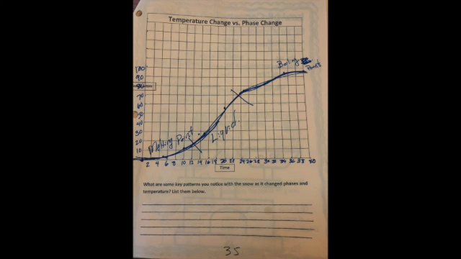As you can see, when you look at that chart there, when we were at 5 minutes, we were at like 3 degrees. When we were at 10 minutes, we were at 12 degrees. When we were at 15 minutes, we were at about 27 degrees. When we were at 20 minutes, we were at about 52 degrees. When we were at 30 minutes, we were at 80 degrees. When we were at 35 minutes, we were at 92. And then when we were at 40 minutes, we were at 98.